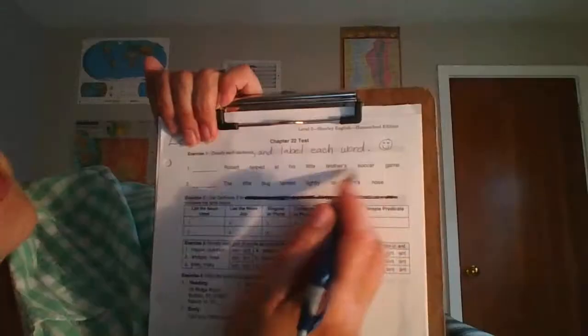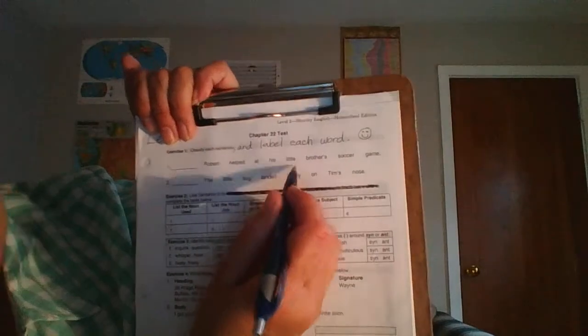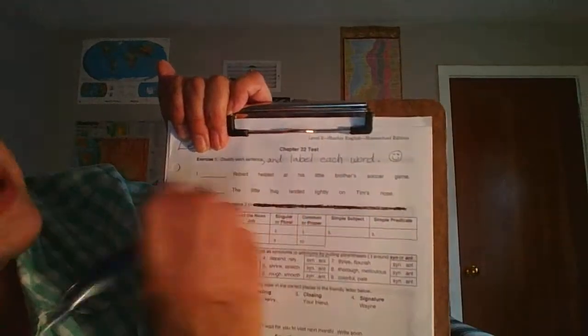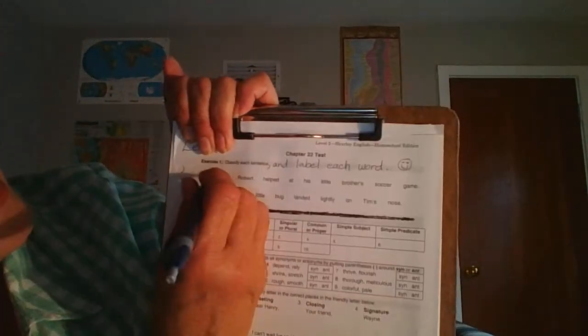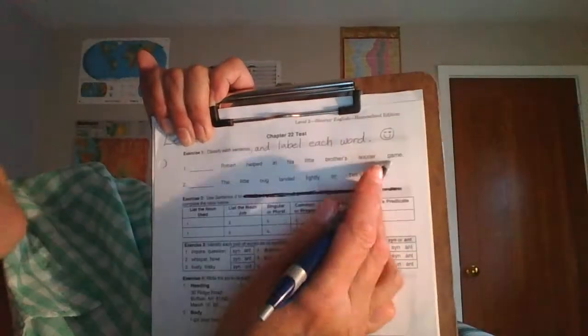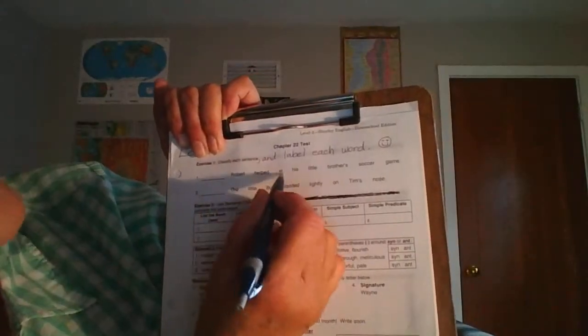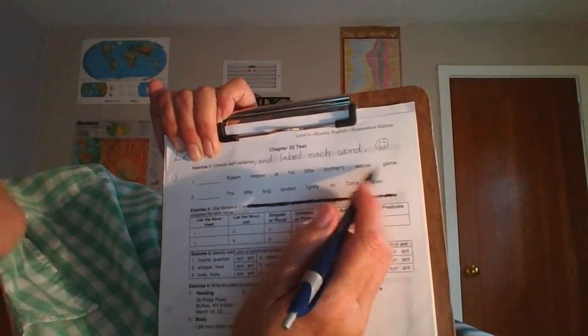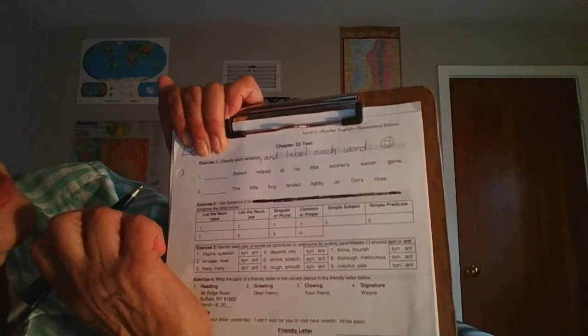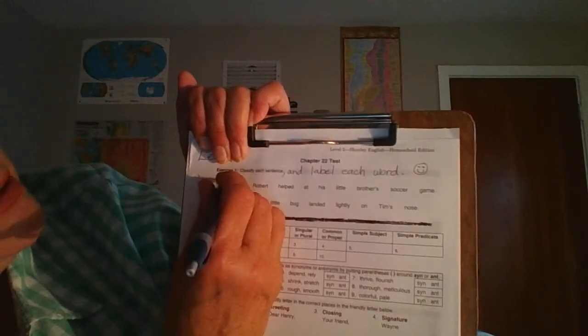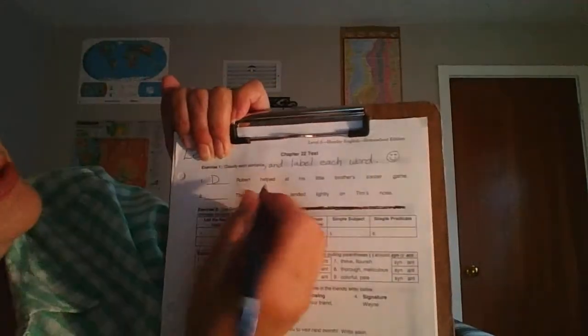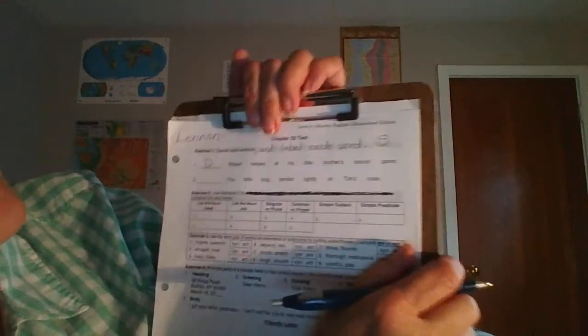But I am going to go ahead and help you label all of number 1 because I think you need my help a little bit still, looking over your papers from last week. You need help a little bit with a couple of the types of grammar. Okay, Robert helped at his little brother's soccer game. All right, that is just a regular declarative sentence. I am going to put D there. You're going to put D there. We're going to move on.